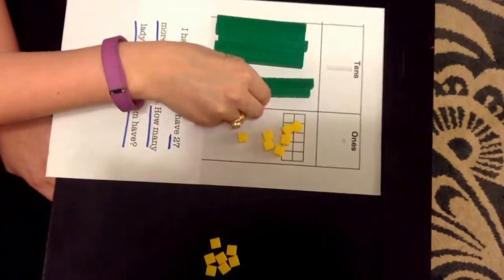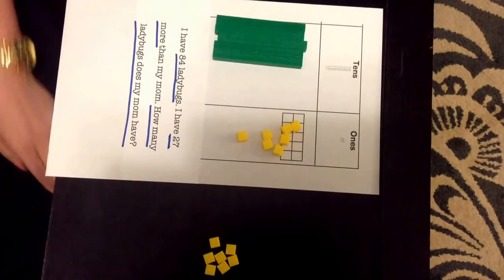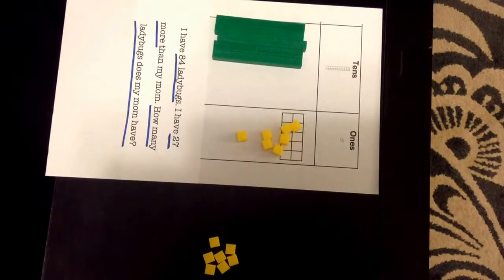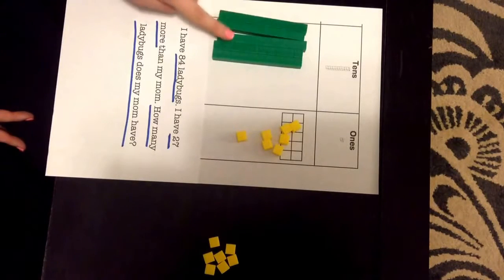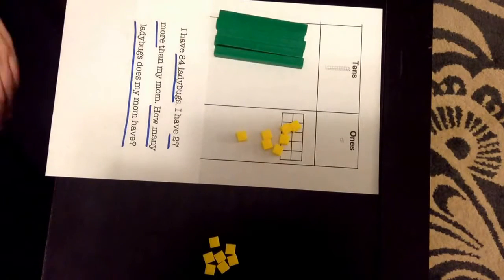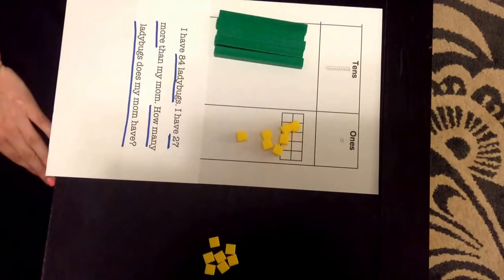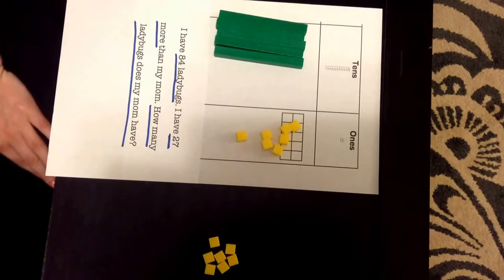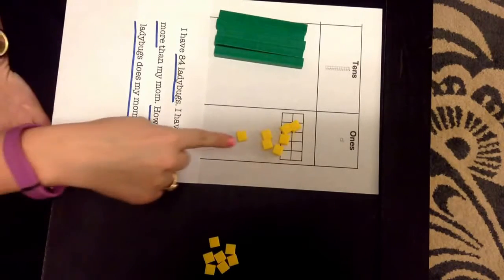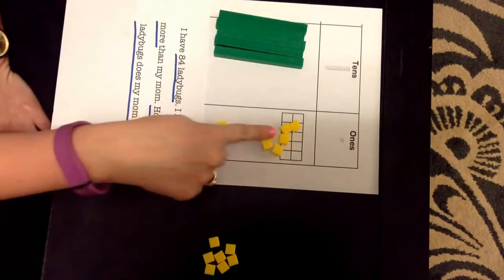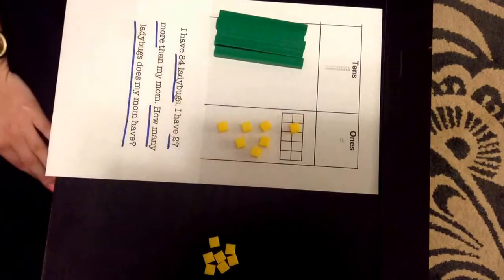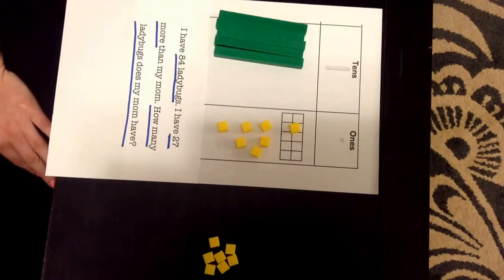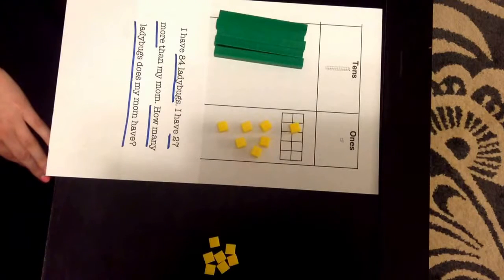So we will remove the 2 rods, removing 20 from our total, leaving us with 1, 2, 3, 4, 5 rods, making it 50 ladybugs. And if we count our ones, we have 1, 2, 3, 4, 5, 6, 7 ladybugs in our ones, leaving us with a total of 57 ladybugs.